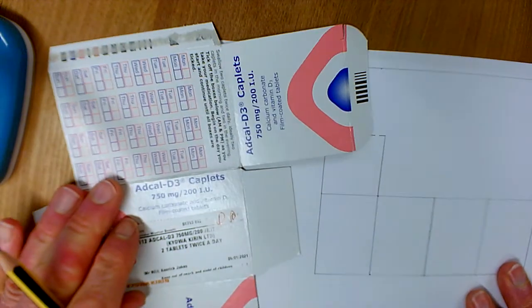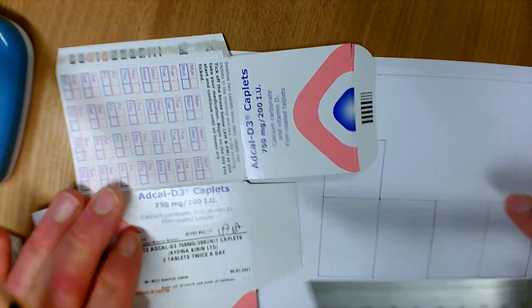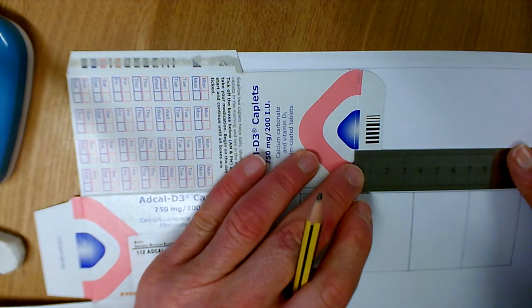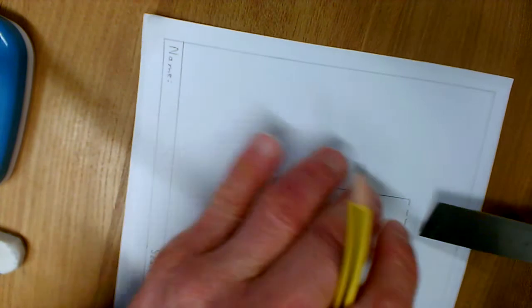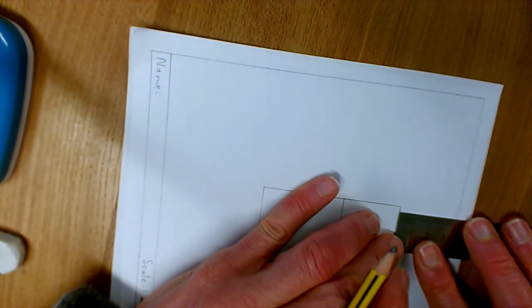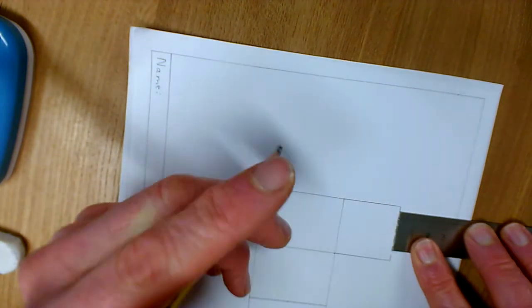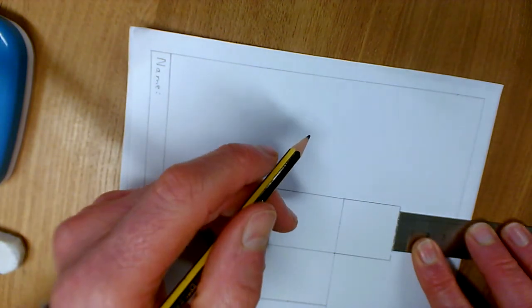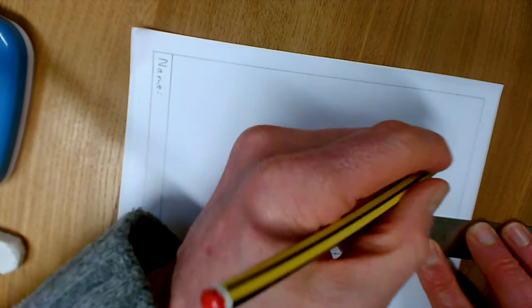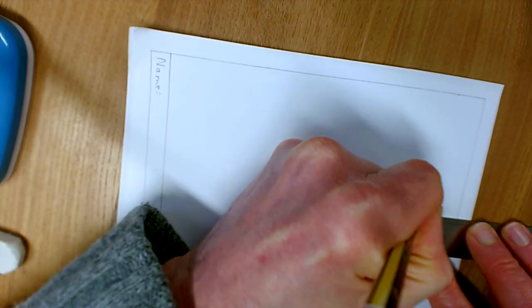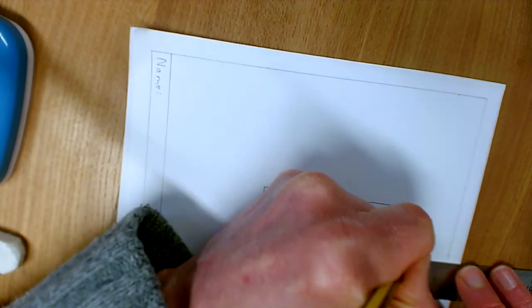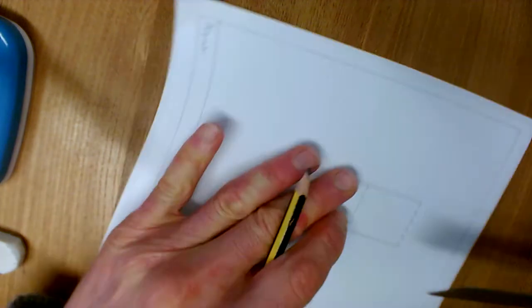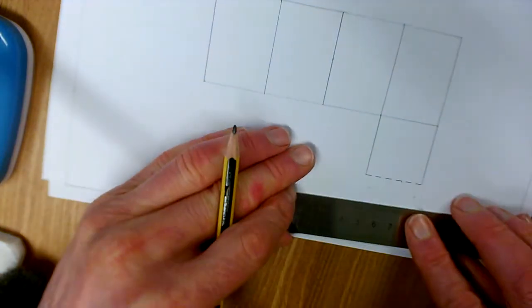Then I'm going to measure that distance there, which is 15 millimeters. So again, I'm going to measure up there. It's not 15, because it's a half scale, so it'll be around about 7 millimeters. So roughly 7 millimeters just there. Okay, and then what I'm going to do is lightly draw.